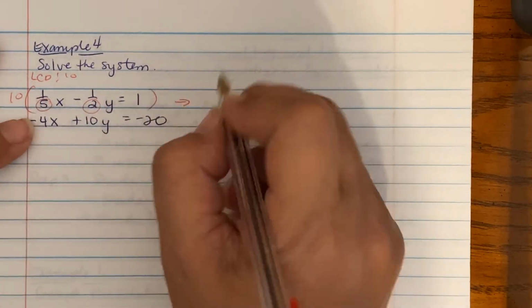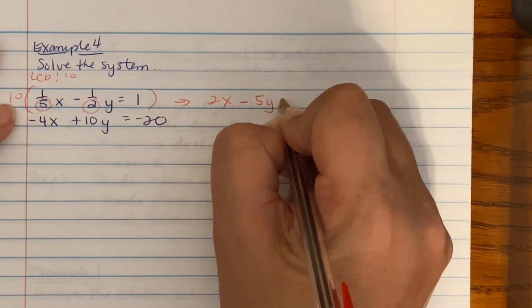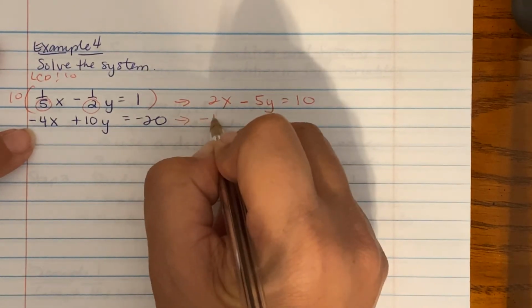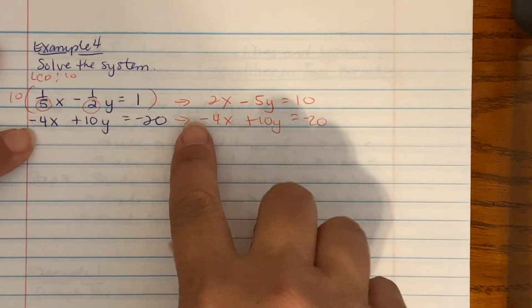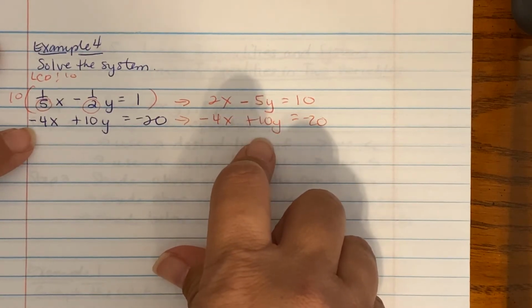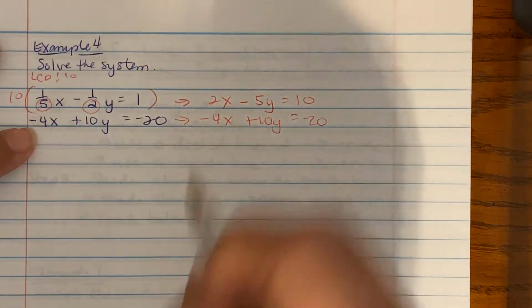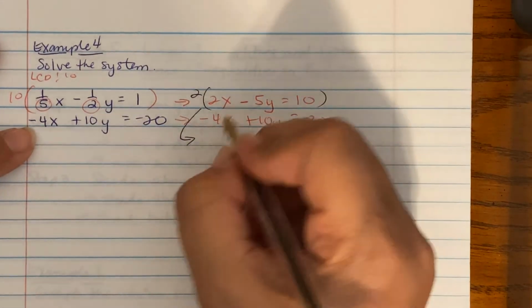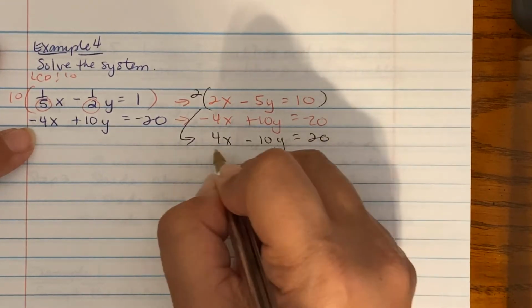So 10 times a fifth makes it 2x. 10 times a half is negative 5y, and 10 times 1 is 10. Slide the second one over. So we got negative 4x plus 10y equaling negative 20. So plus and minus situation here. Plus and minus situation here. So I'm going to multiply by 2 to get this first one to become a 4. I'm going to line it up right underneath to become positive 4x, negative 10y, positive 20.